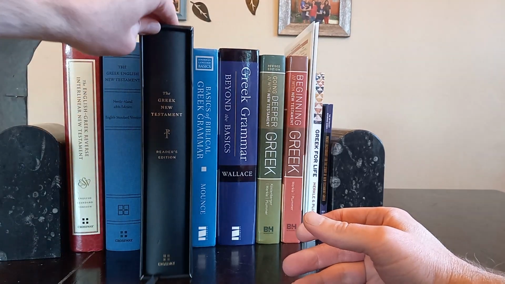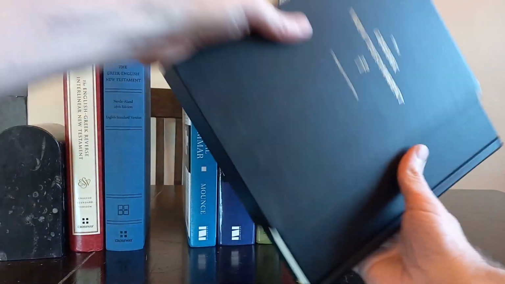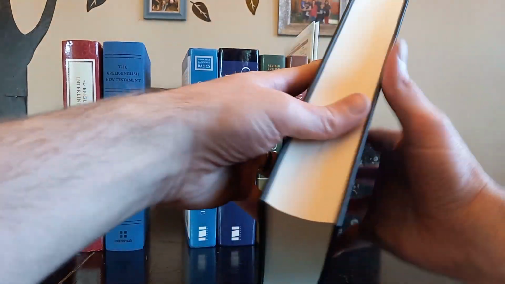All right, the next one is the Greek New Testament Reader's Edition from Crossway.